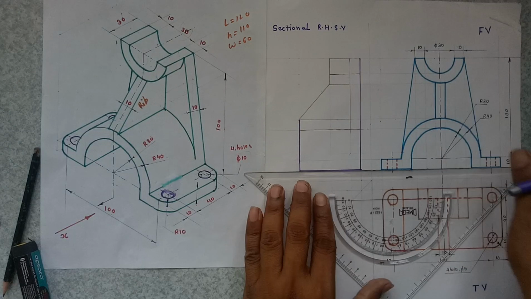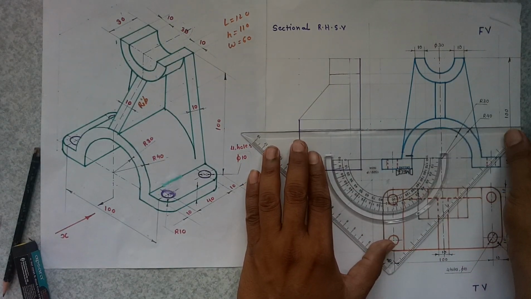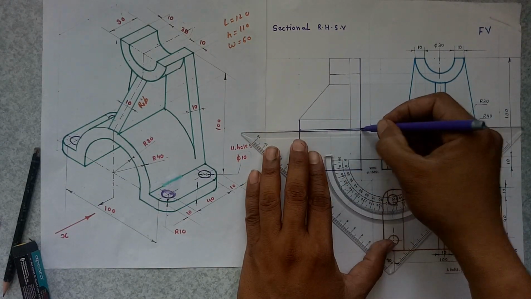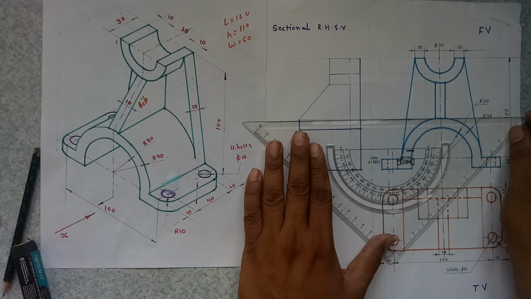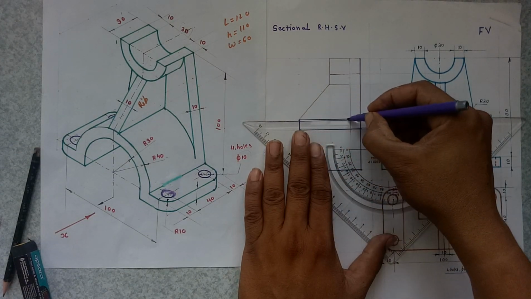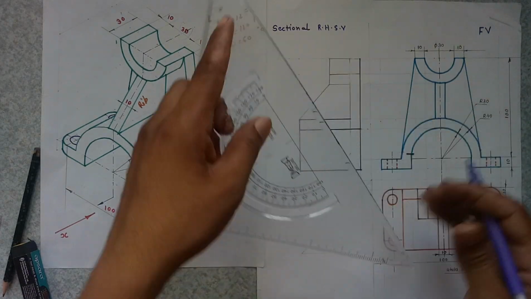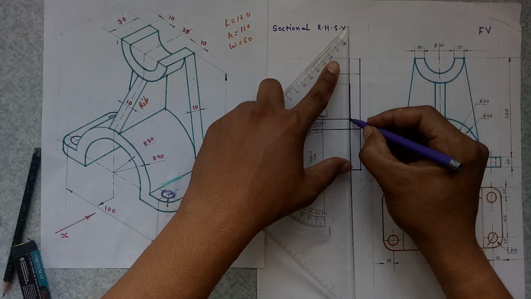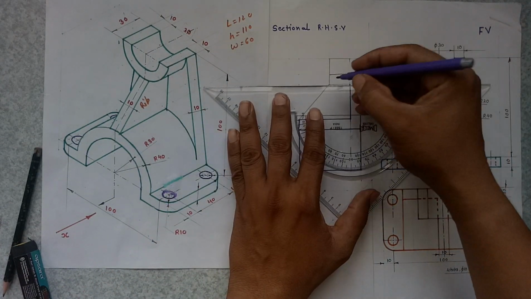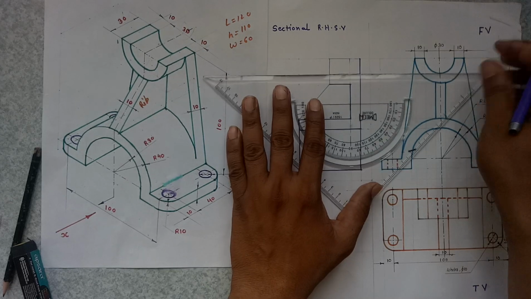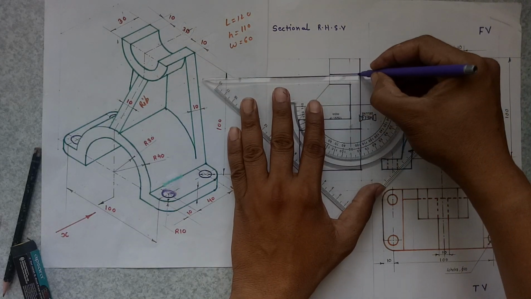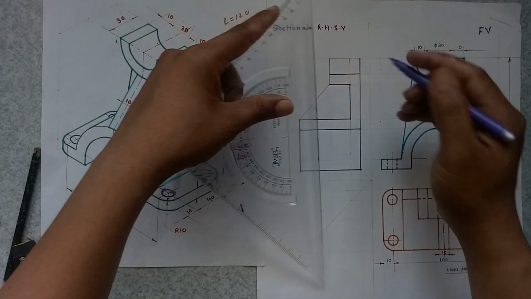If you are taking the section, this circle is going to be visible. So it gives us the visible outline like this. So this will be the outline of the sectional view of the object.